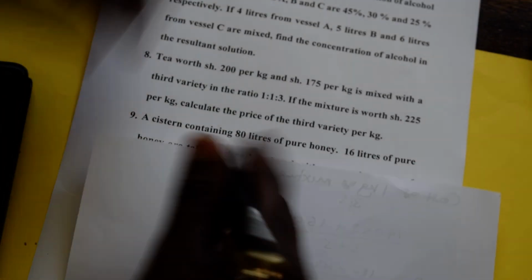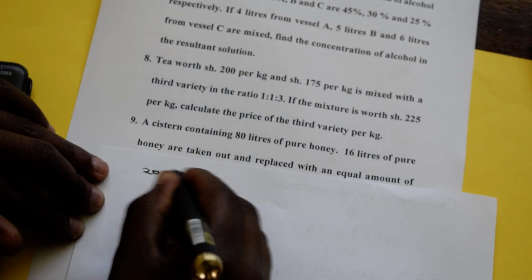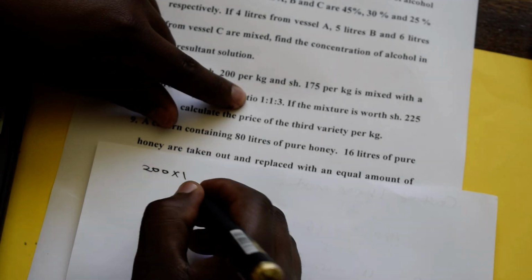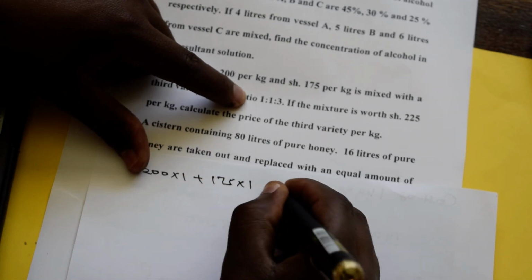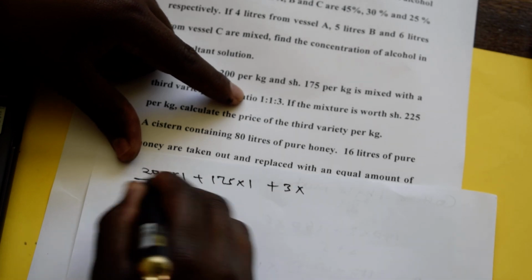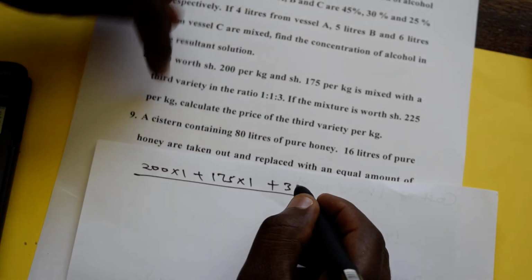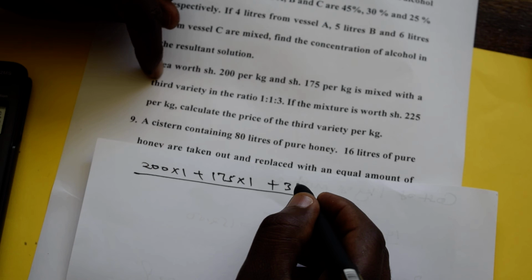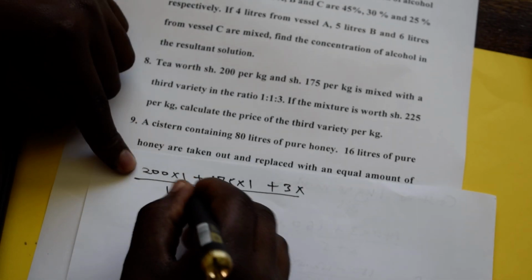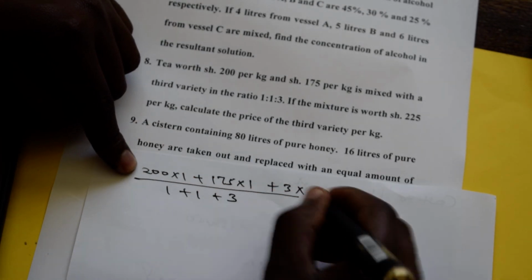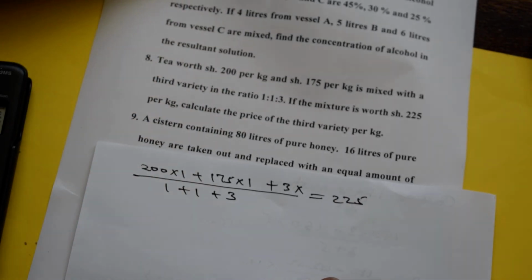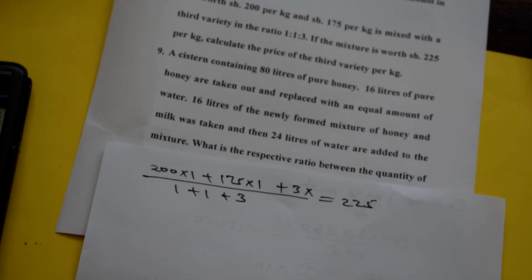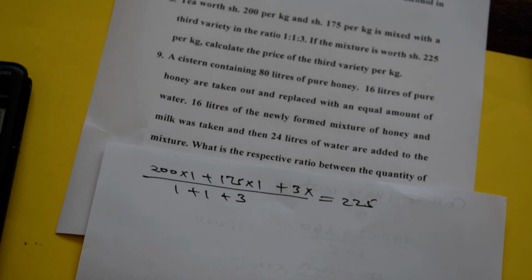So in this case, we just take 200 multiplied by 1, where 1 is the proportion we are mixing with, add 175 times 1 plus 3x, where x is the price of the third variety, divided by 1 plus 1 plus 3, should give us 225. And I'm sure now you can get the value of x. Let's look at question 9.